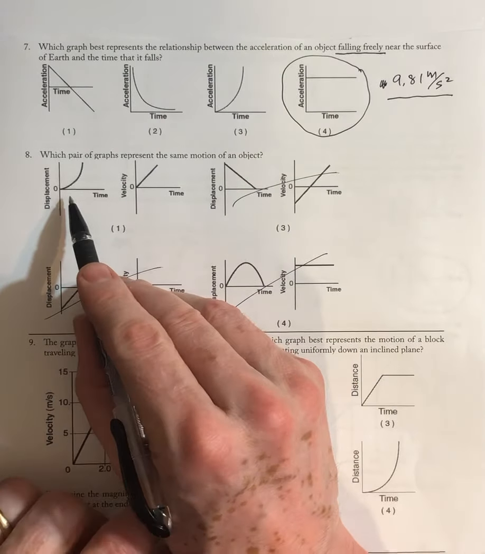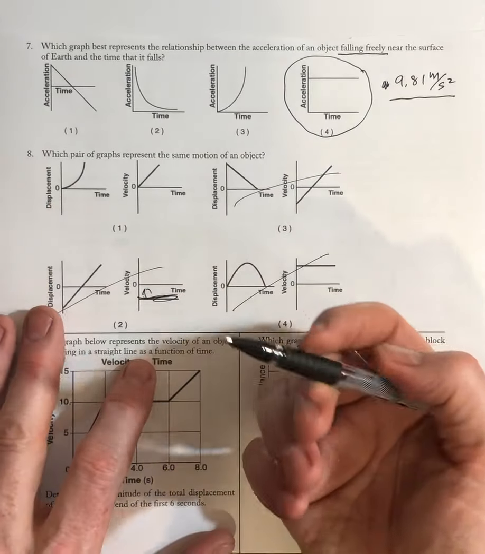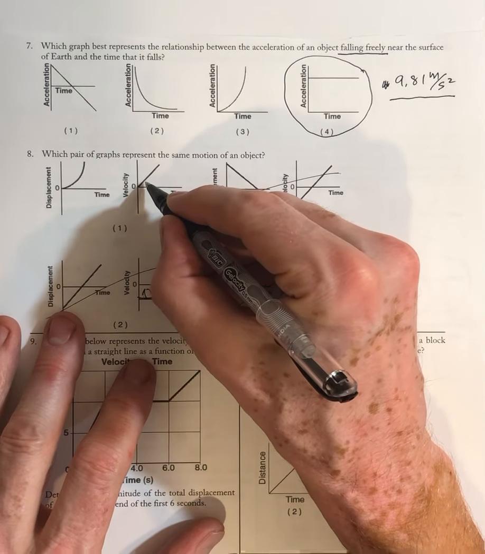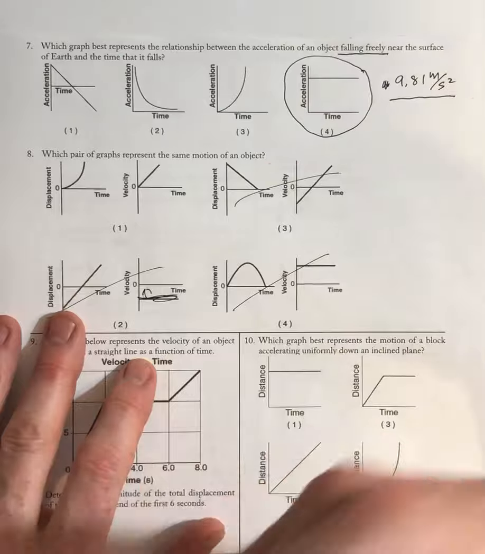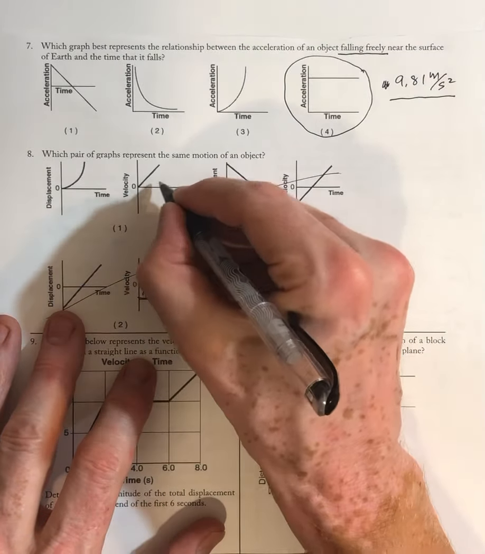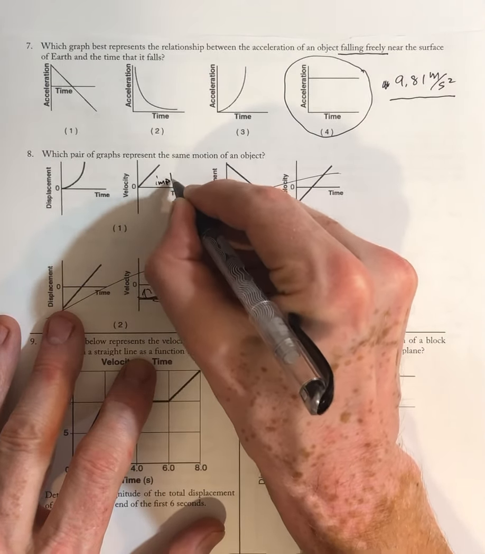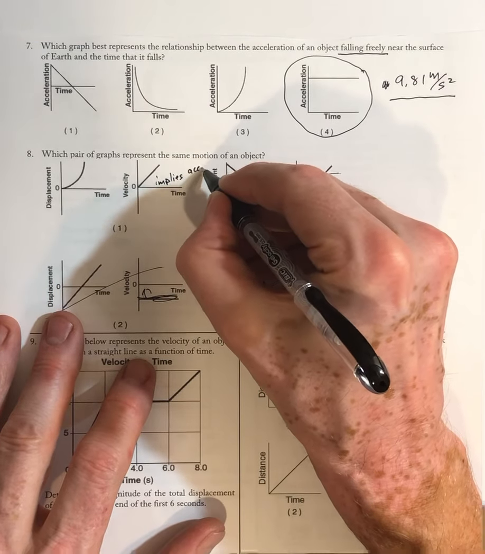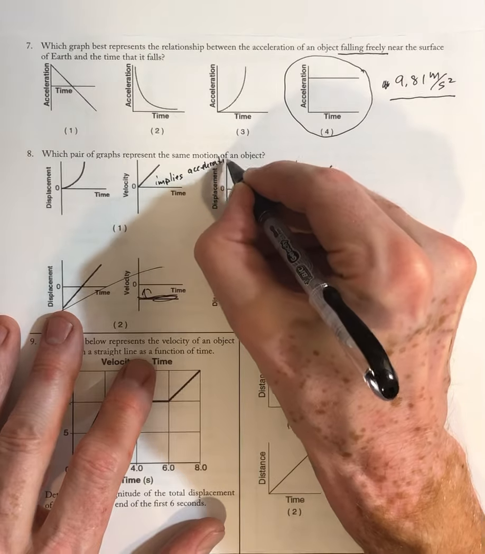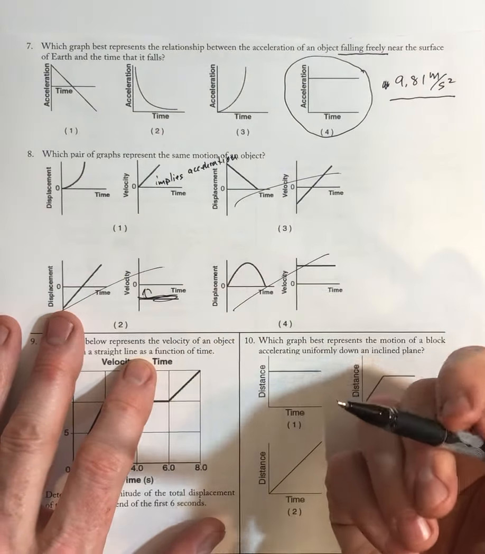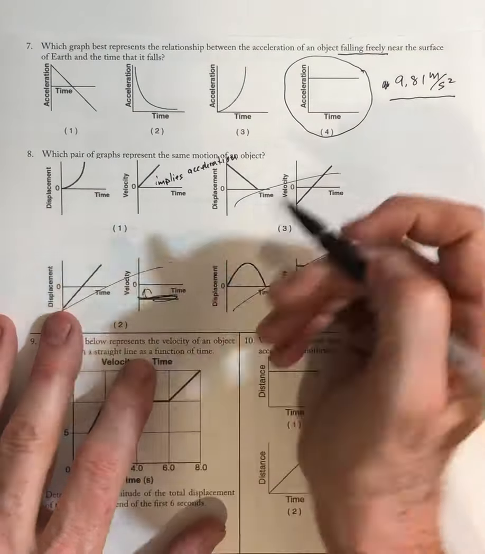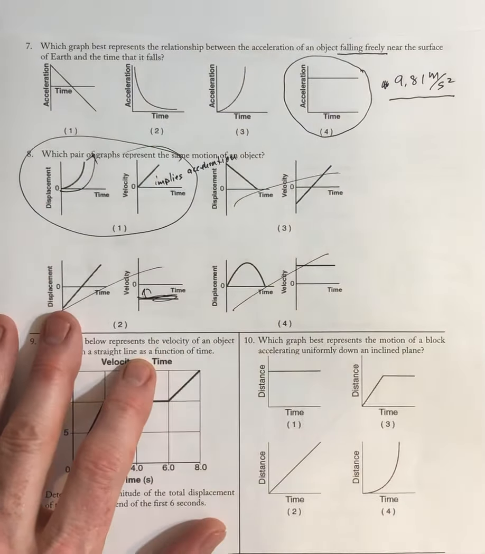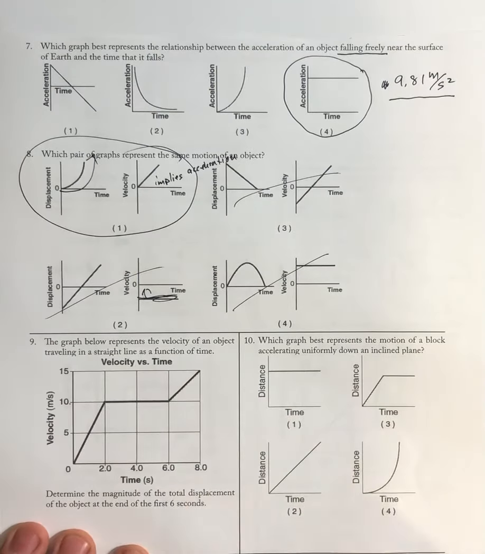And this one, you think, well, does this look right? But when you really look at it, look what I have here. I have a constantly increasing velocity. So a constantly increasing velocity implies that it's accelerating. And what did we just say about acceleration? Acceleration on a displacement-time graph is exponential. So these two are your answer. Okay, two more and we're done.